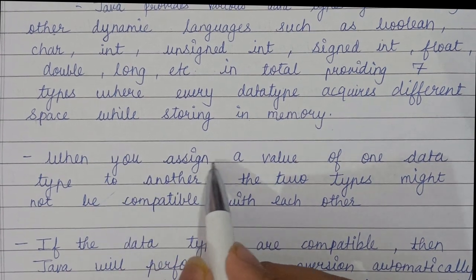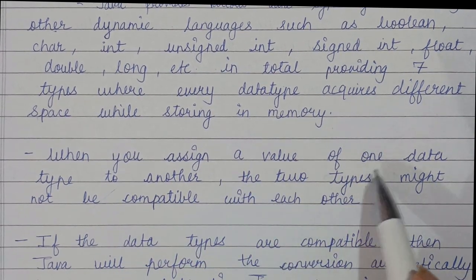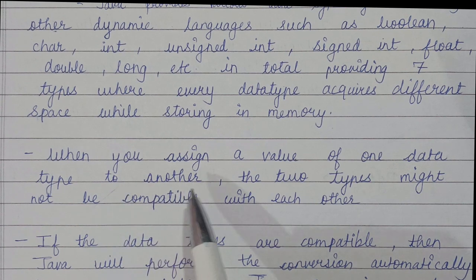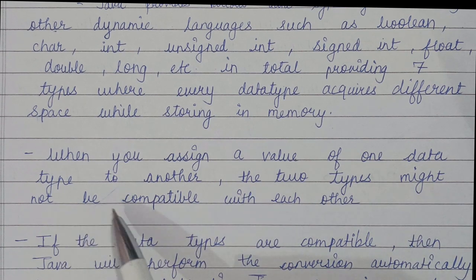When you assign the value of one data type to another, they might not be compatible with each other.